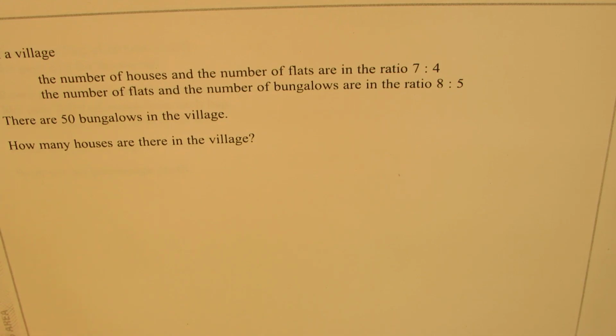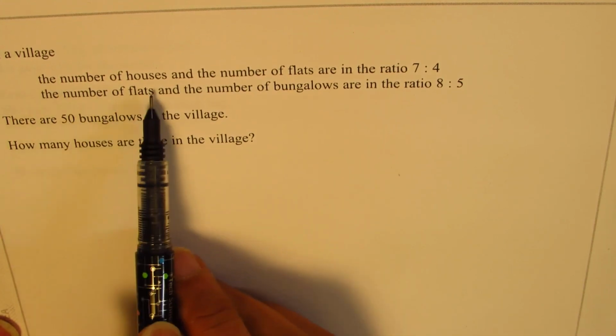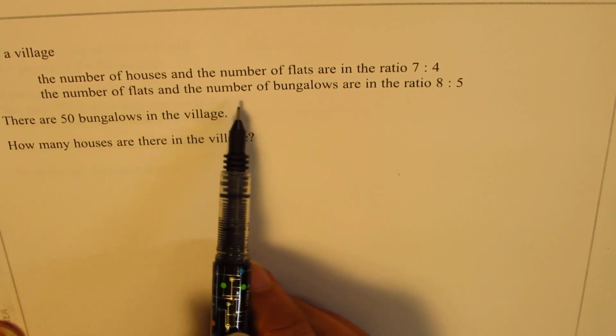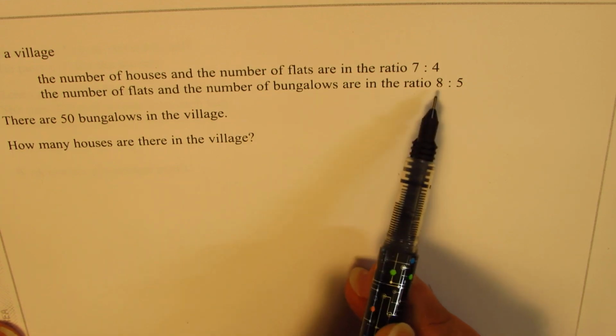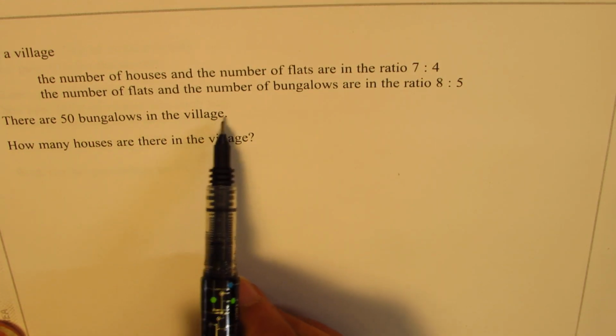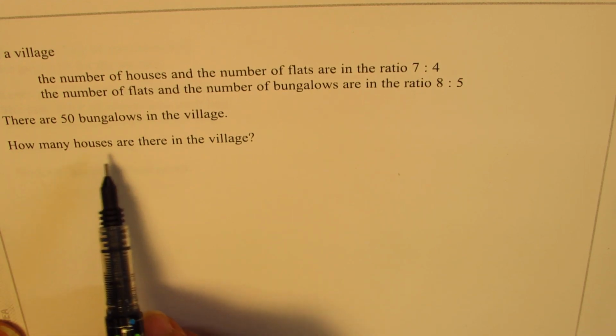Question number 2. In a village, the number of houses and the number of flats are in the ratio of 7 to 4. The number of flats and the number of bungalows are in the ratio of 8 to 5. There are 50 bungalows in the village. How many houses are there in the village?